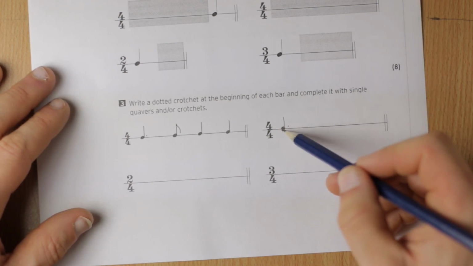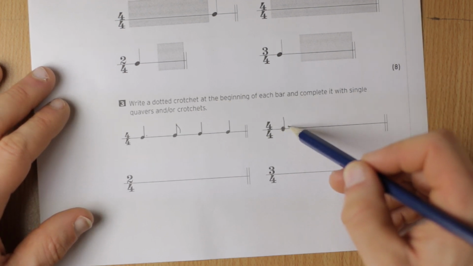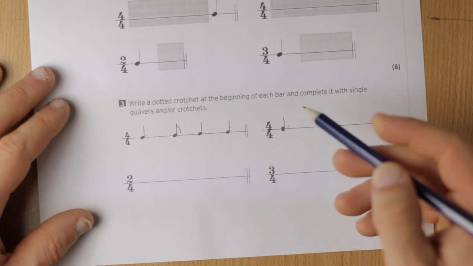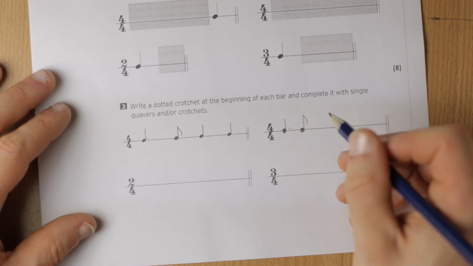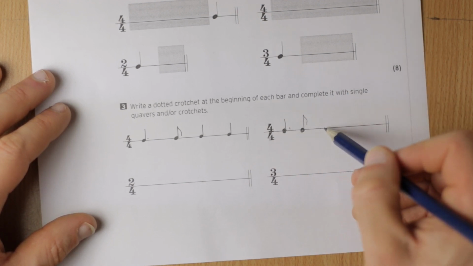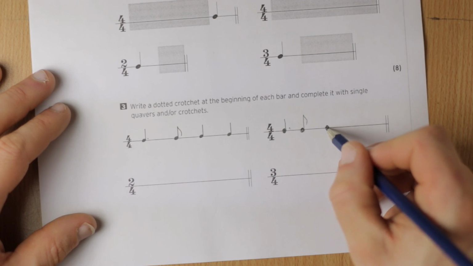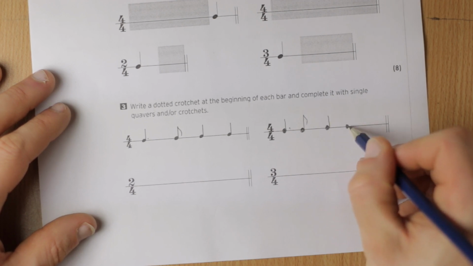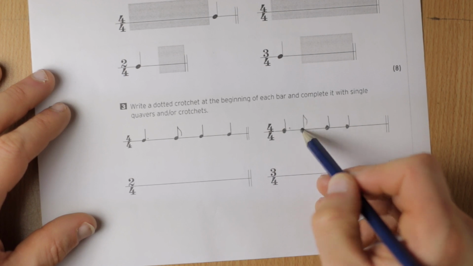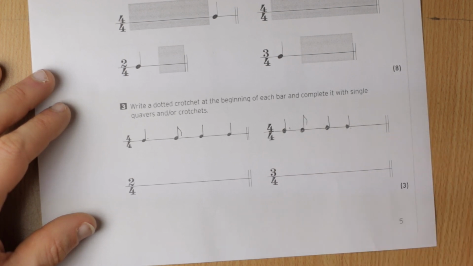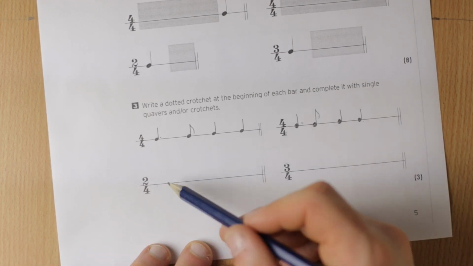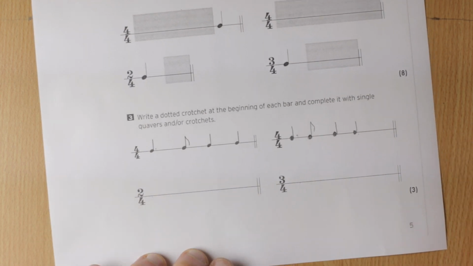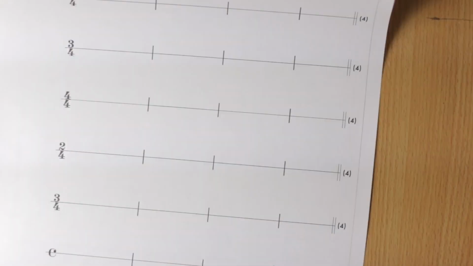So we need to make up, this is 1 plus a half. We need to get another half to go with this, so that's going to be a quaver. And then what do we need left? We can just add 2 more crochets. So that will be 1, half, and half is 2, plus 3, plus 4. Okay? And you can do the same thing with those. Make sure you've got a dotted crochet at the beginning of each bar, and then make up the rest of the beats. All right, and then we've got another page here.